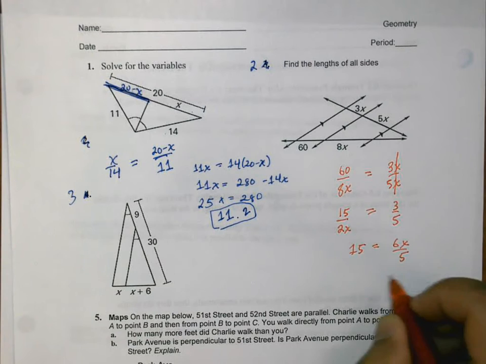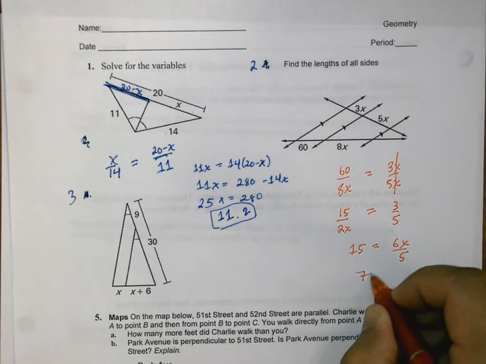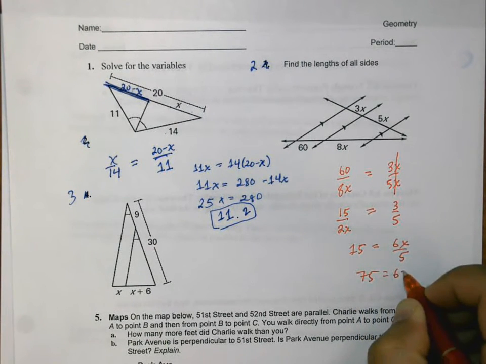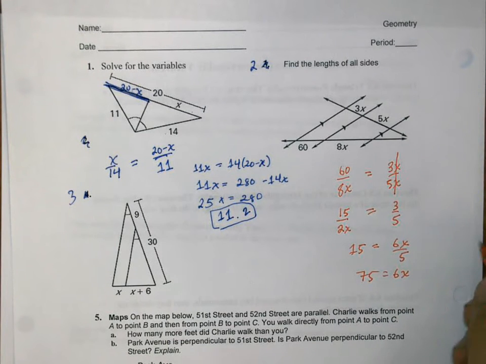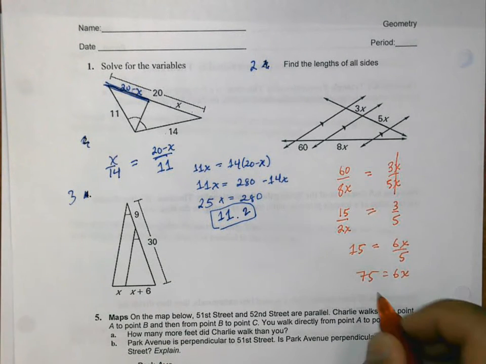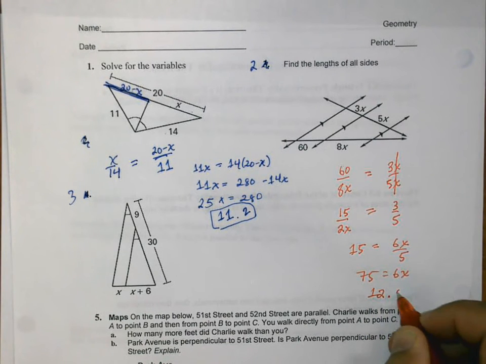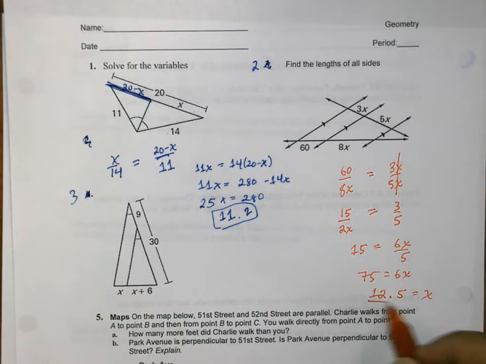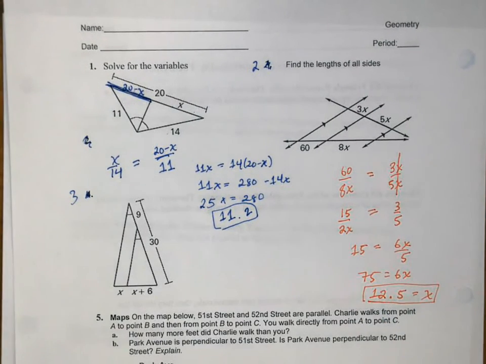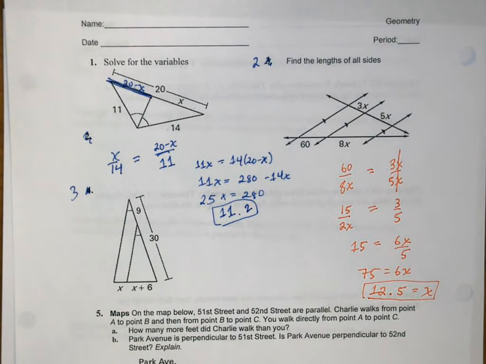Then multiply both sides by 5, and I get 75 over 6 equals 6x. 75 divided by 6 is, of course, 12.5. And so there you have that result.